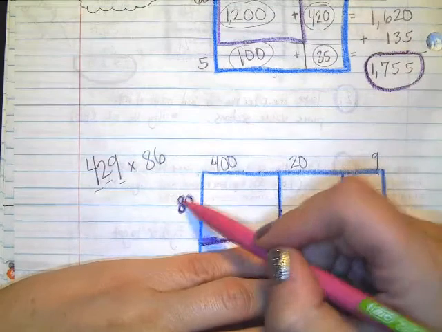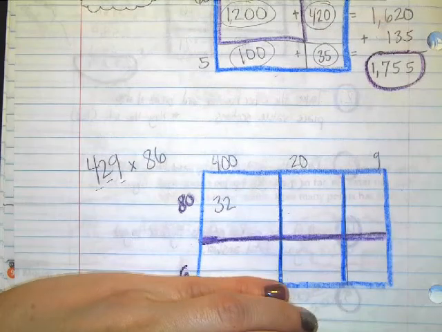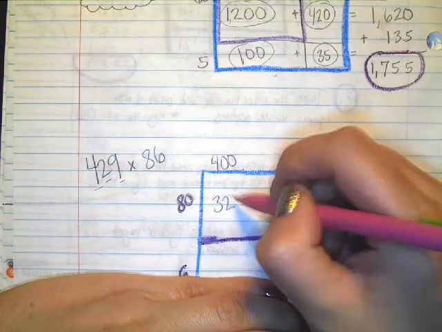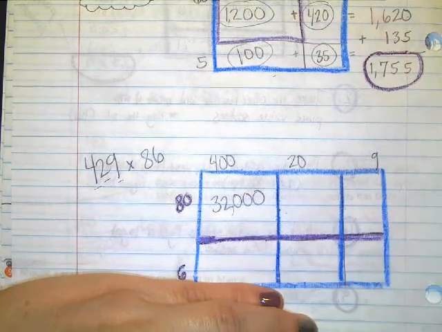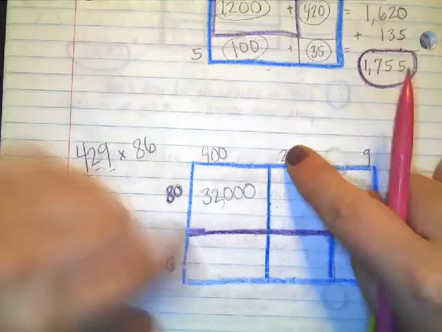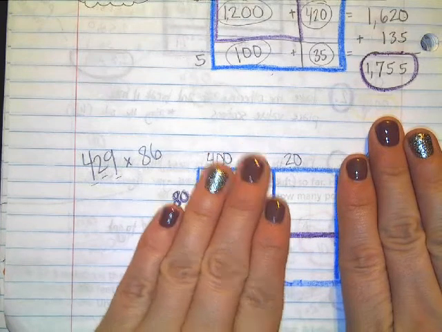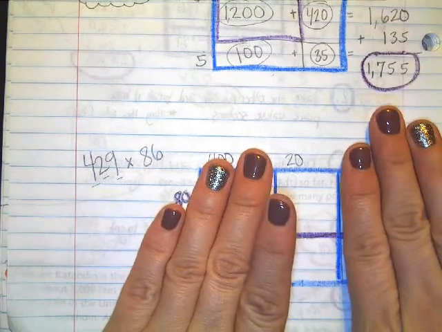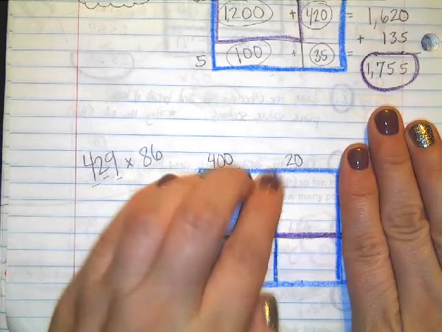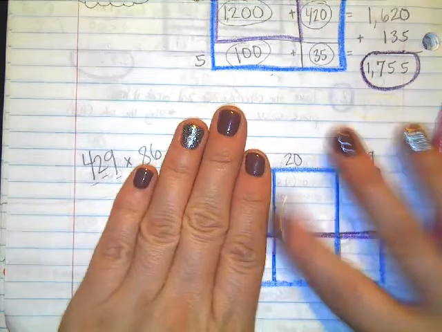If you just look at this, what are the measurements that this would work with? How long is it left to right? It's 400. And how tall is it top to bottom? It's 80. So it's 400 times 80. Well, I can do 4 times 8. 4 times 8 is 32. And then I add the remaining 3 zeros. 32,000. Okay, let's move on.